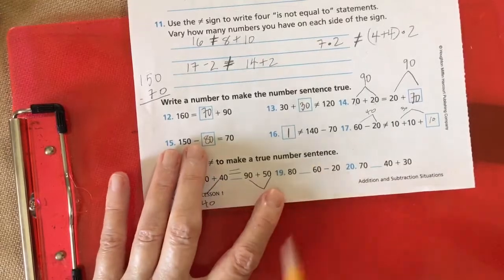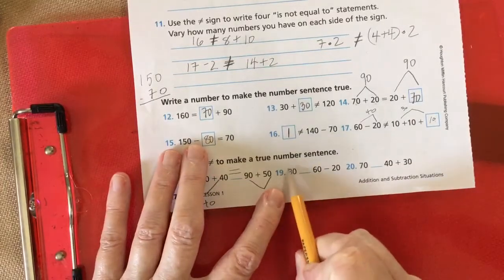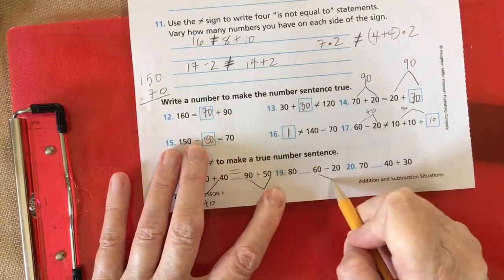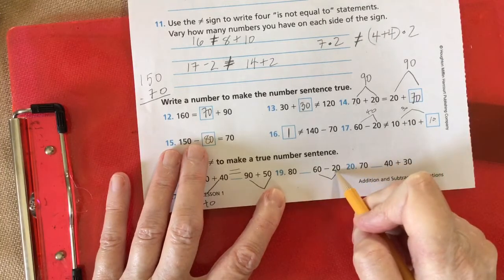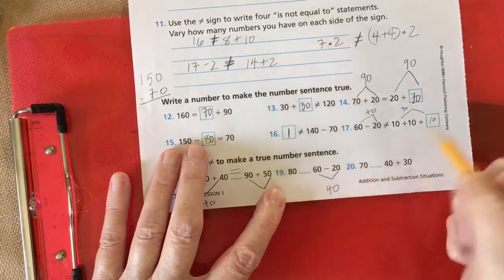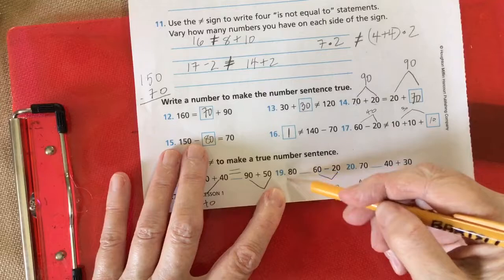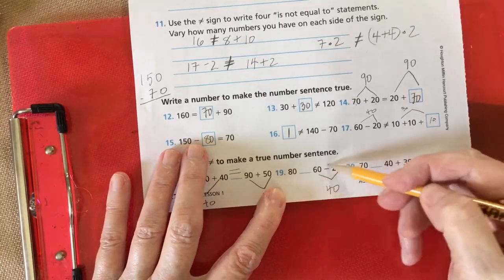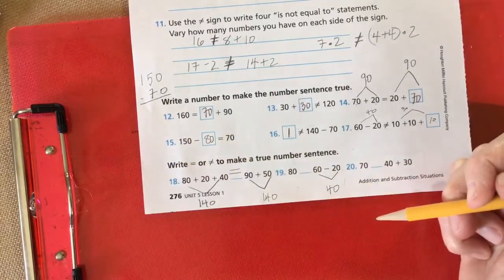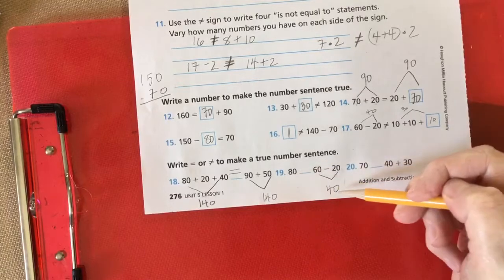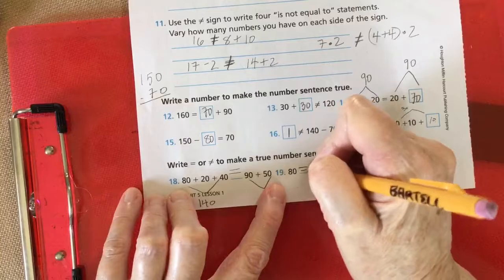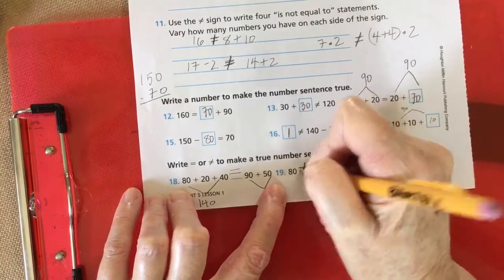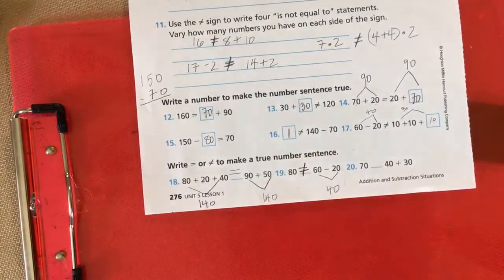Okay? Over here, we have 80 on one side. And let's look at what we're going to have on this side. 60 take away 20. Think about what 6 take away 2 is. Okay, that's going to be 40. So if you have 80 here and 40 here, are those equal to each other? Does 80 equal 40? Hopefully you're realizing, nope, it does not.